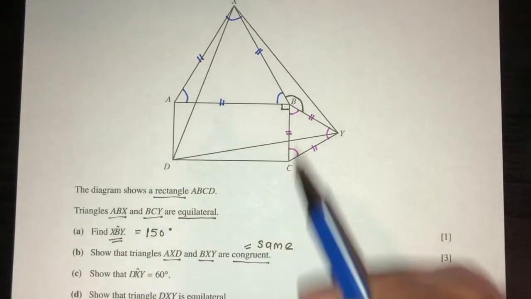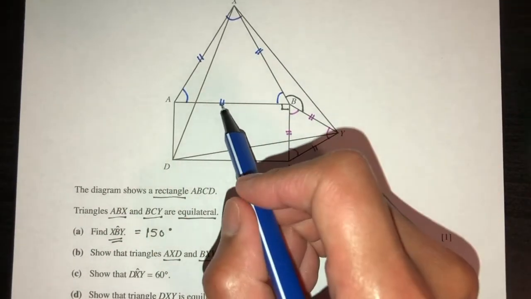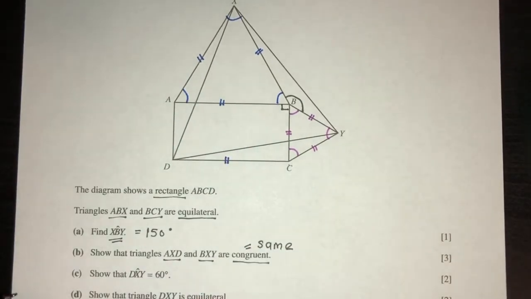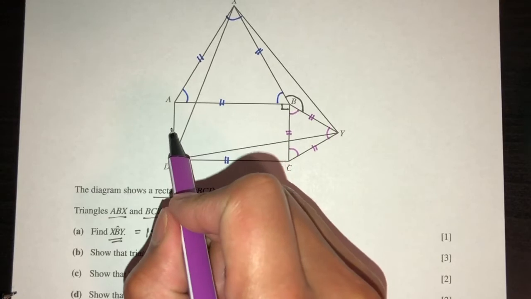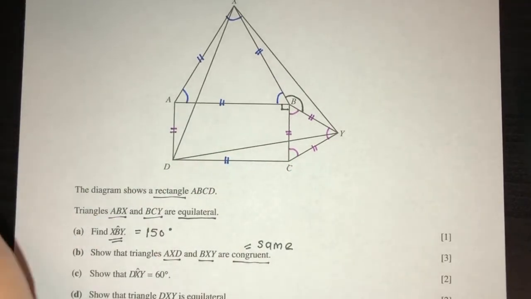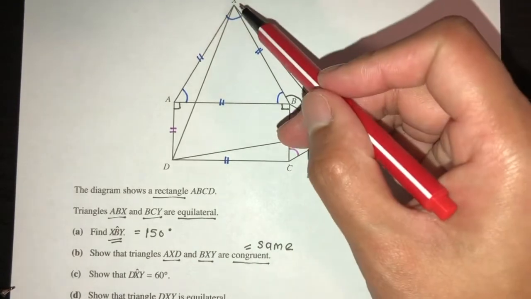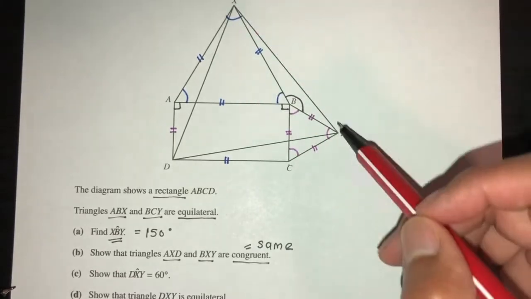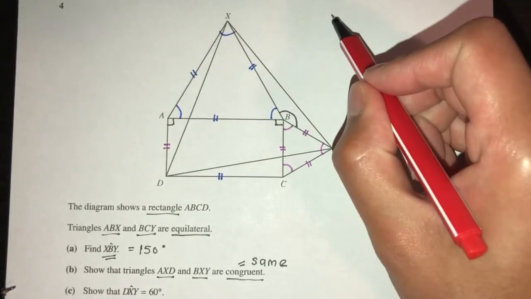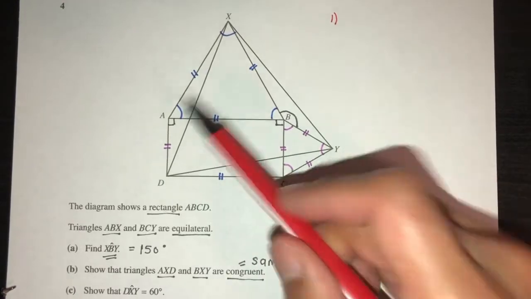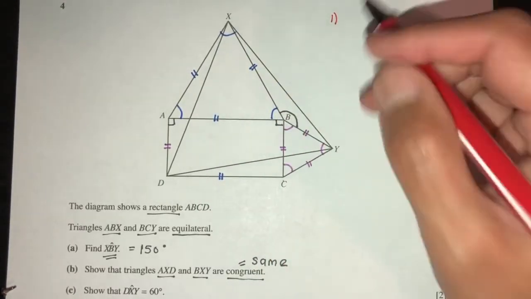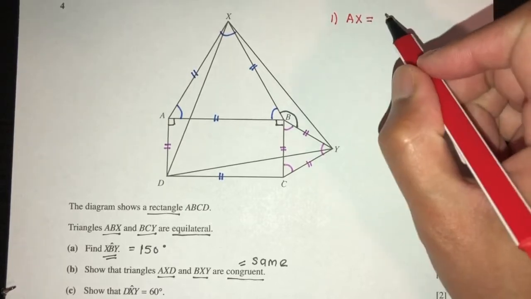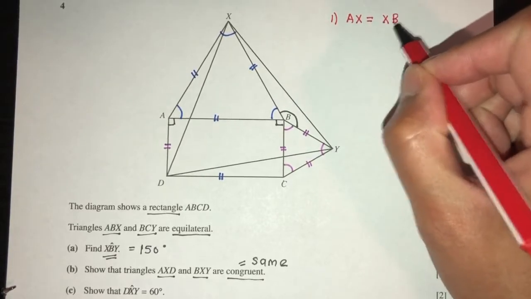So first, if you observe, this is the same as this. So this is the same. This also will have to be the same. Now this is the same. So this also will be the same. And this is also 90. Right. So let's see what observations we can make from these two triangles. So we have AXD and we have BXY. Okay, so the first point we can see is that this side is the same as this side. So you will write AX is equal to XB. That's the first point.